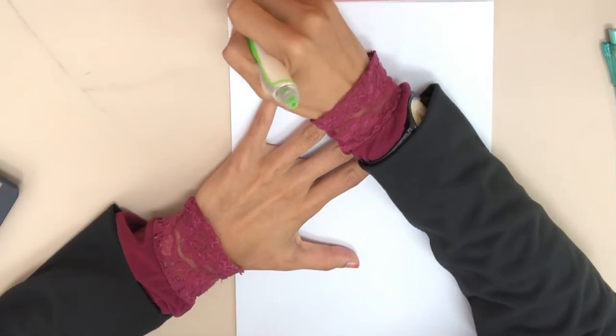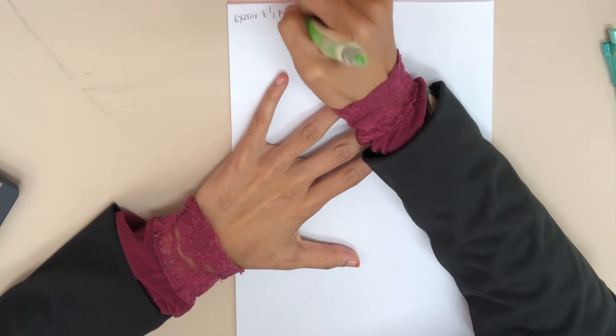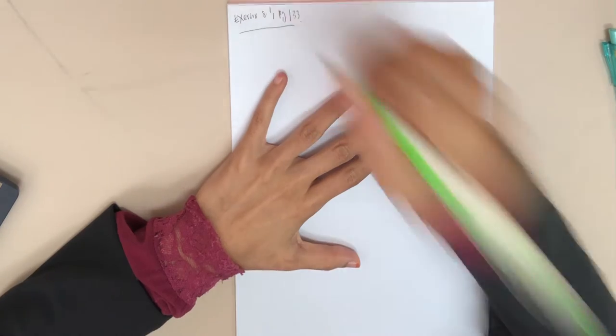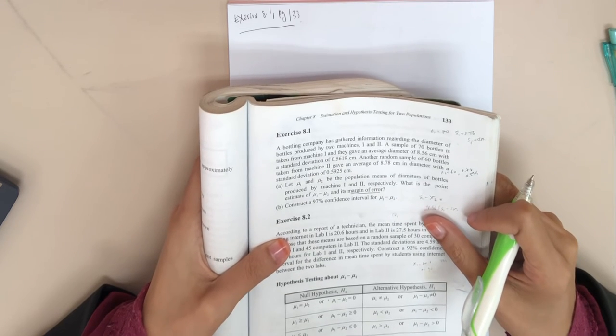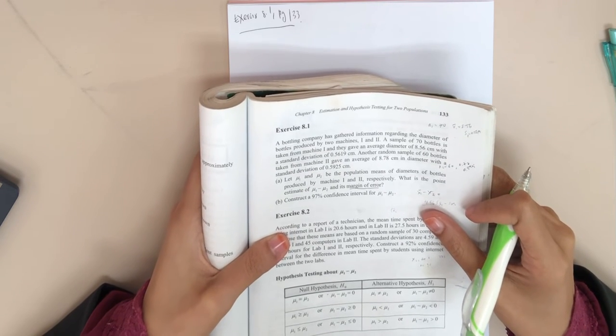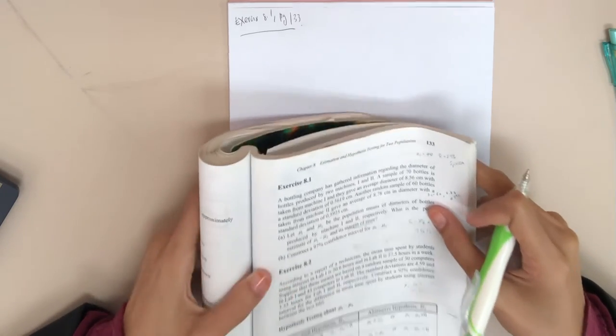Exercise 8.1, page 133. So the question here is, I read the question: a bottling company has gathered information regarding the diameter of bottles produced by 2 machines, 1 and 2. A sample of 70 bottles.